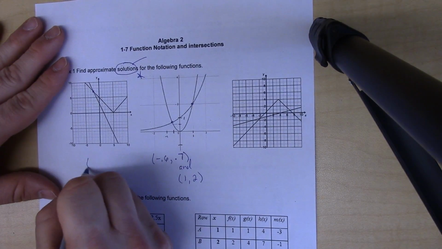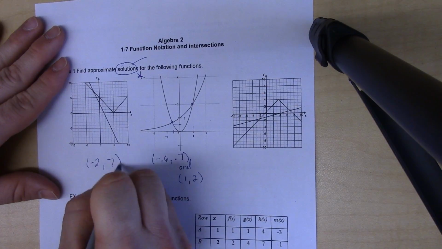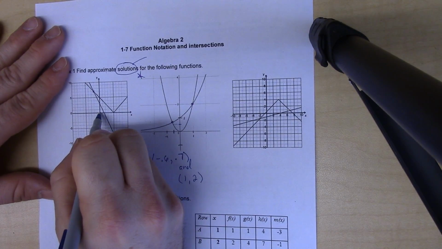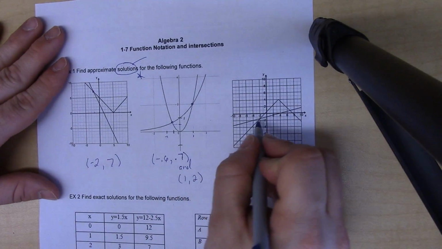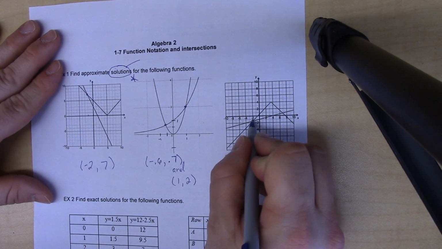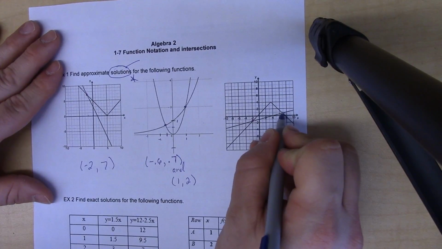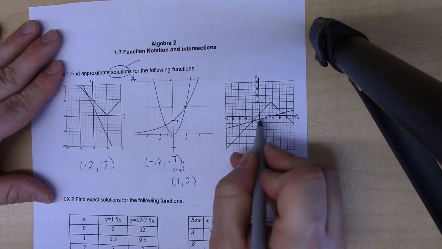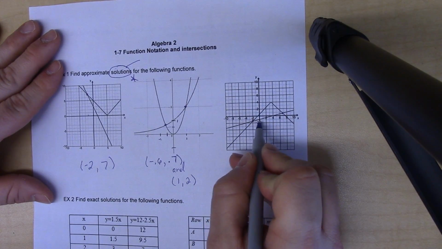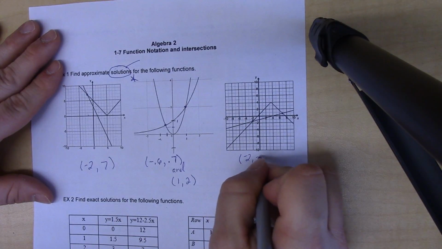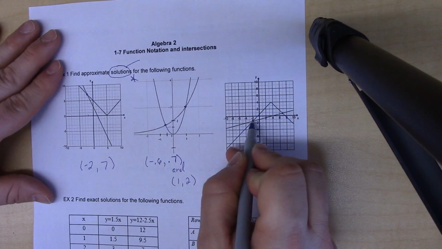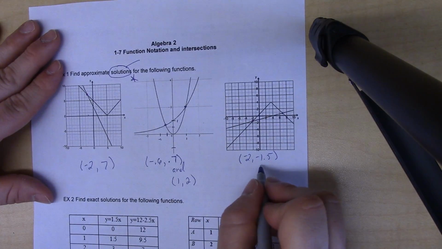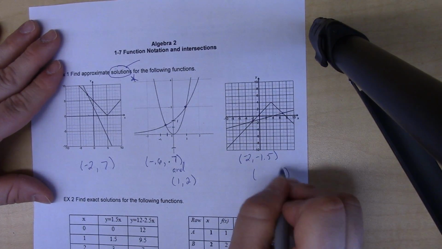The solution here is left 2, up 7, right? Over from here is the origin. Over 2, up 7 gives me that point. These are a little less obvious on this one. I've got this point right here. I've got this point right here. And for the first one, well, that's -2, and it looks like it's about -1.5. So -2 in the x direction, down 1.5 because it's between 1 and 2. Okay. The other one is going to be positive, positive.